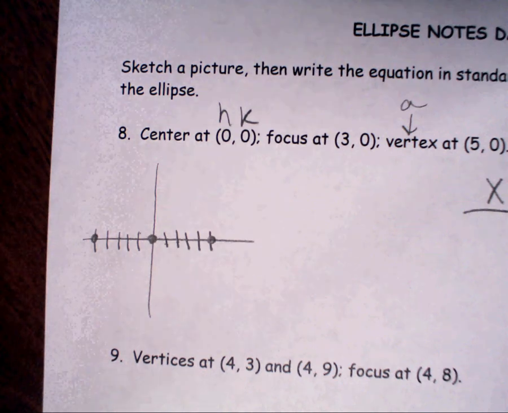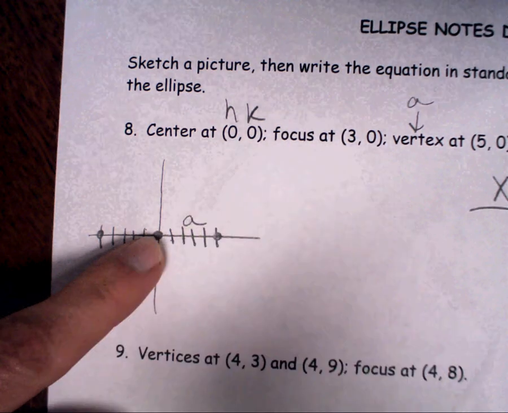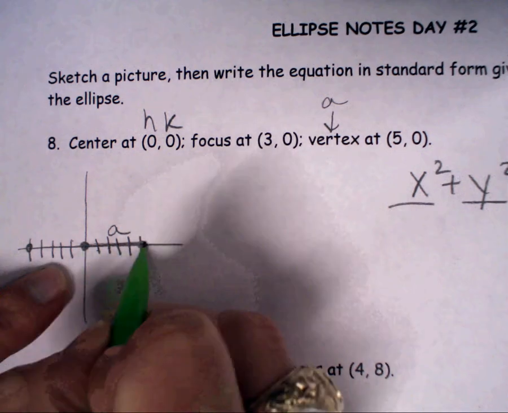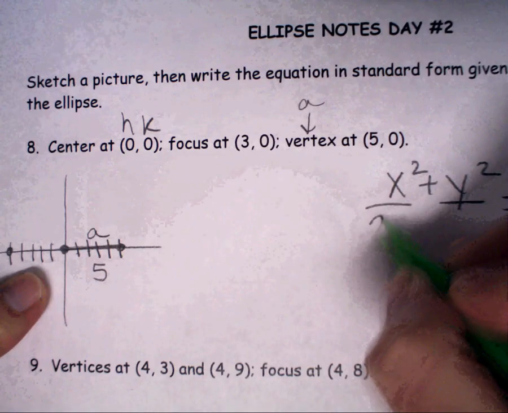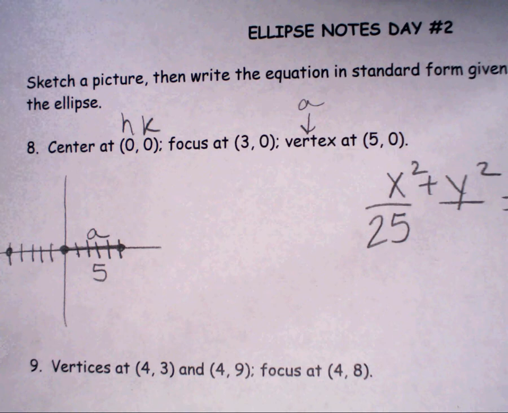So the distance from the center to the vertex is always your A. So in this case, it's 5. Now notice what happened here, right? This is on the x-axis, and this distance is 5, and this A was 5. So when I plug it in, it should be underneath the x squared as 25, okay? Because it's the vertex. Co-vertex is B.